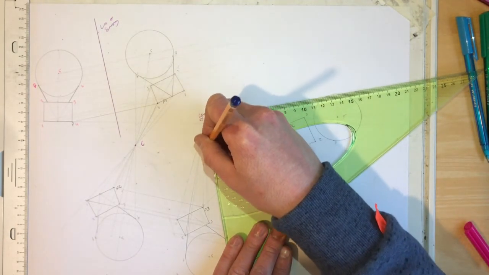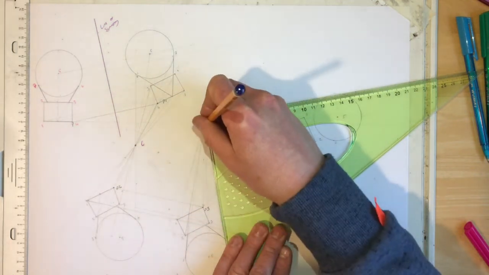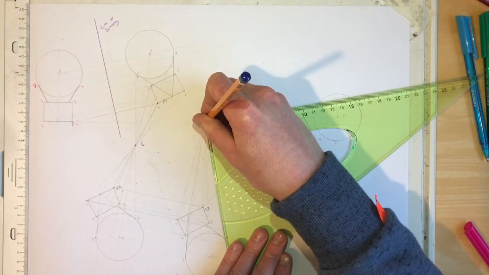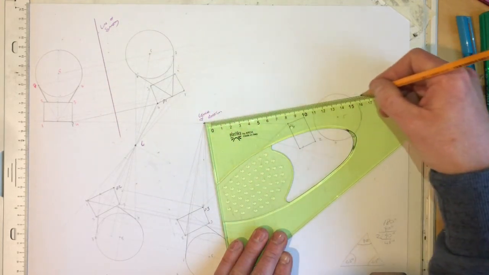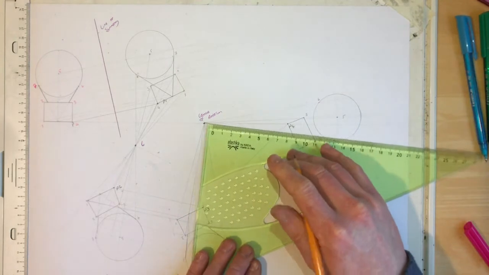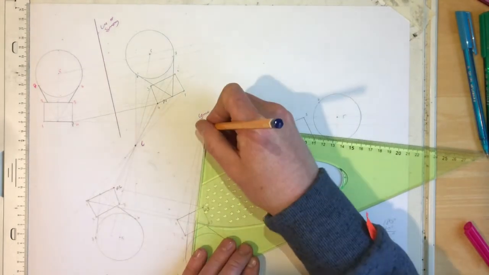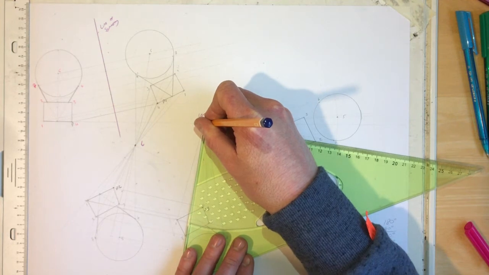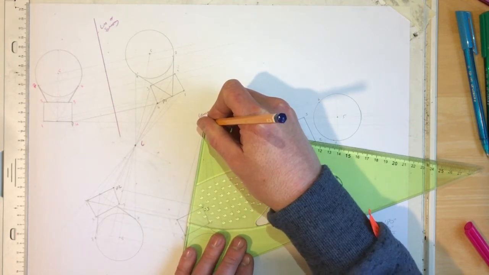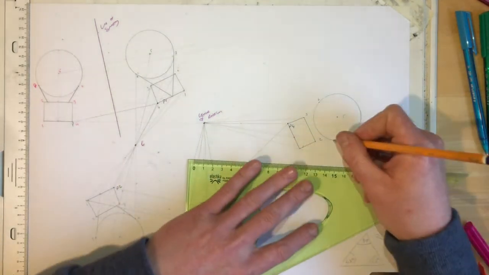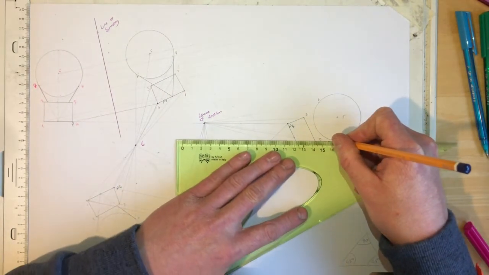Point 6. And then our center point, which is here, join it up and meet across, which is there. Finishing touch then, join it back to it.